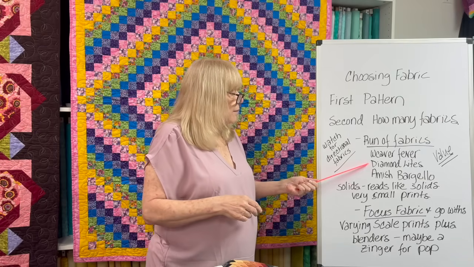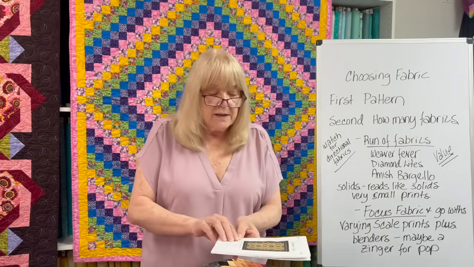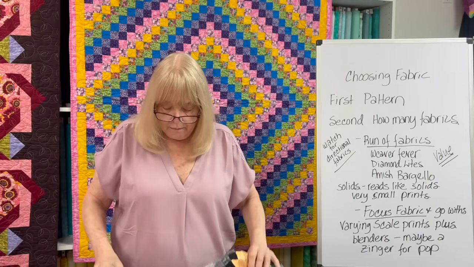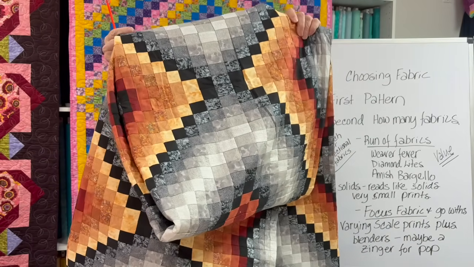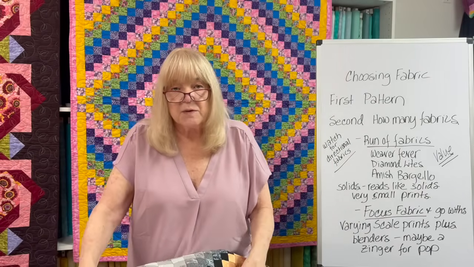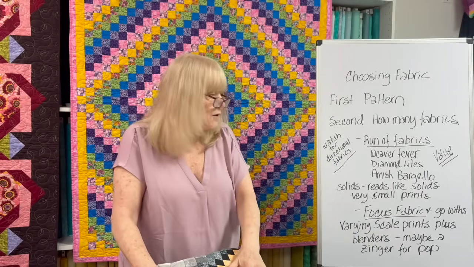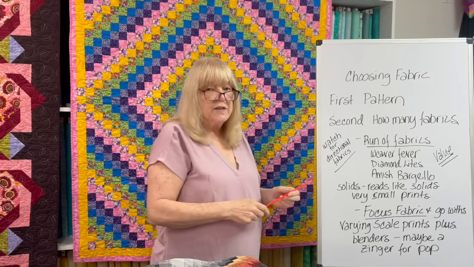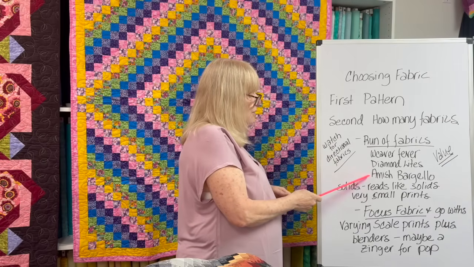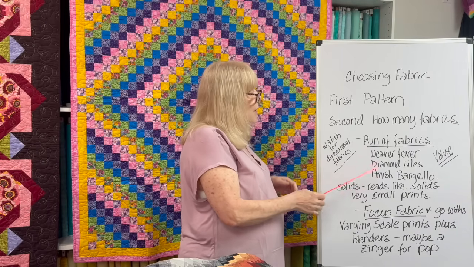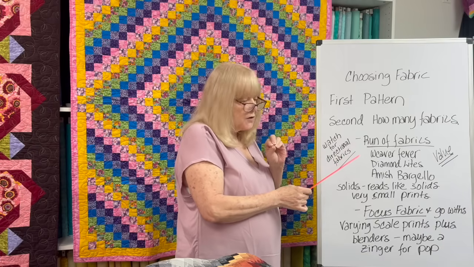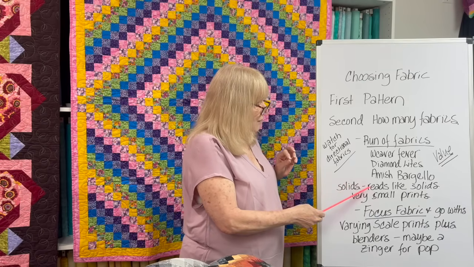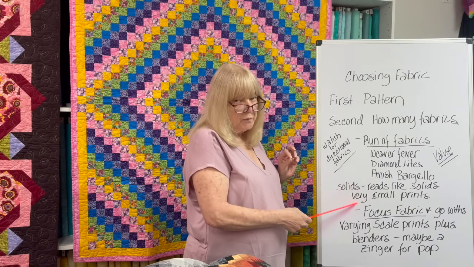Another one that's a run of fabrics that I've done is the diamond lights. This is that Derek Lockwood pattern, and this was my color combo, which, surprise, surprise, was picked by Linda. I also love this one. Hopefully one of these days I'm going to get all these quilted. And the other one you've seen of mine that I don't have out right now is the Amish Bargello, and that is all solids. But with these runs of fabric and small squares, you don't want any large scale prints. You want solids, reads like solids, and small prints.